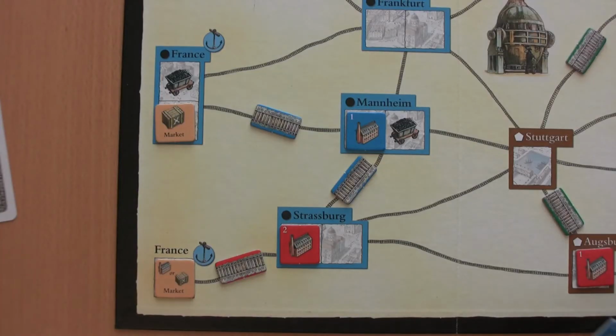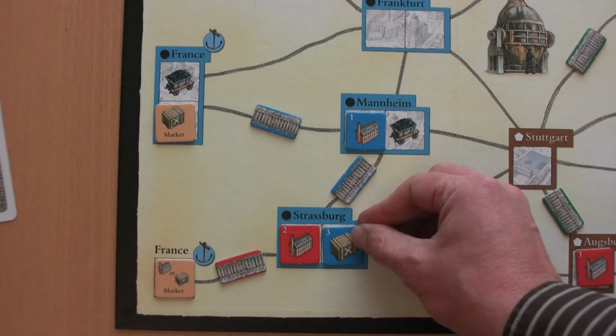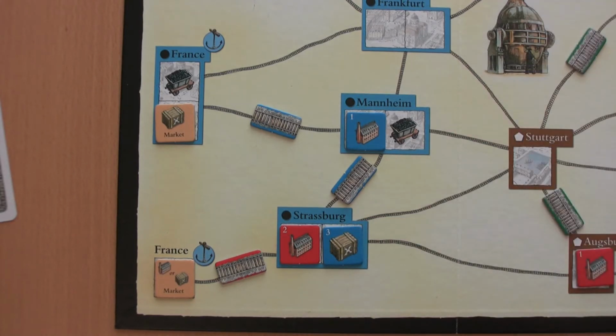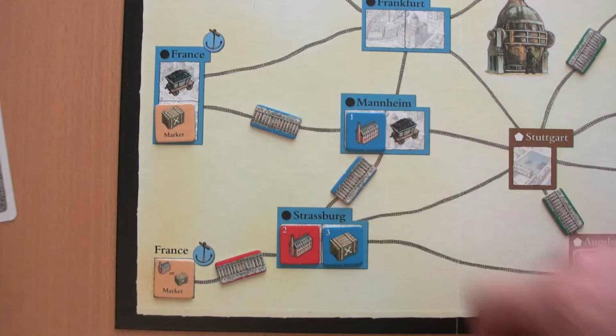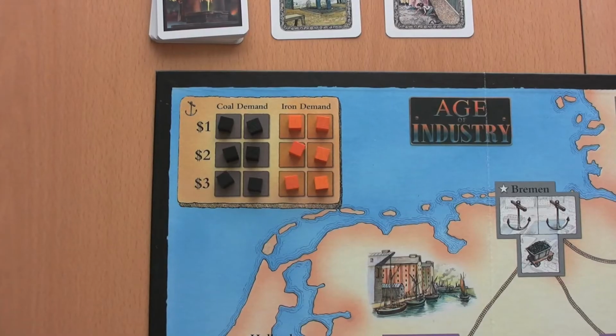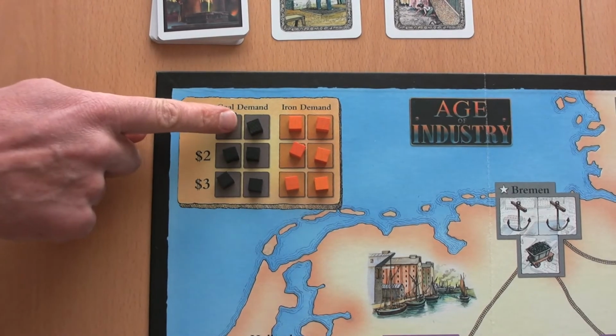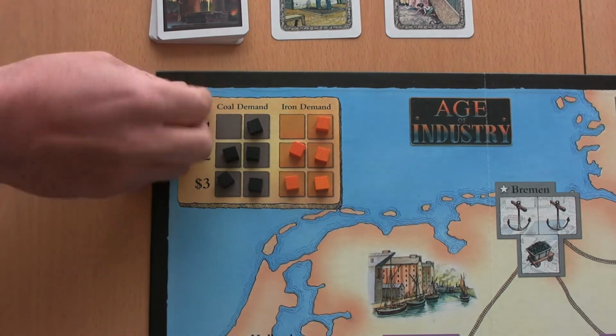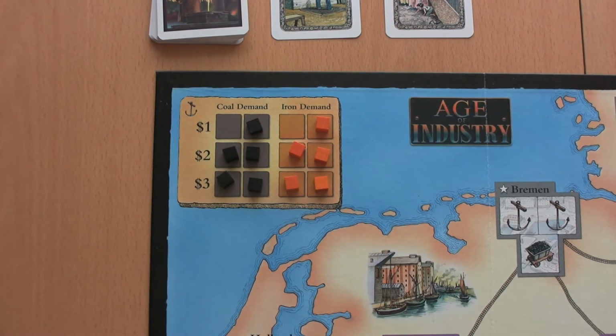If there is no source for coal and iron on the map, then a player is free to take it from the coal and iron demand display. To do this, the space where the industry is to be built must be connected either to a port owned by anyone or a location with a distant port symbol on it. To use the coal and iron from the display, the player must pay the associated cost and must always take the cube from the cheapest row.